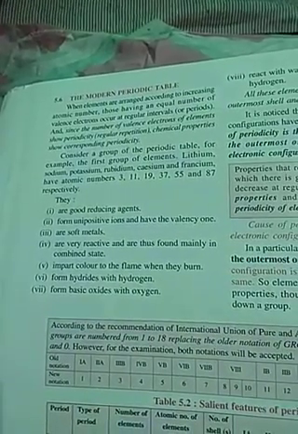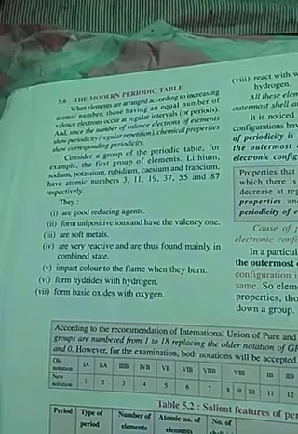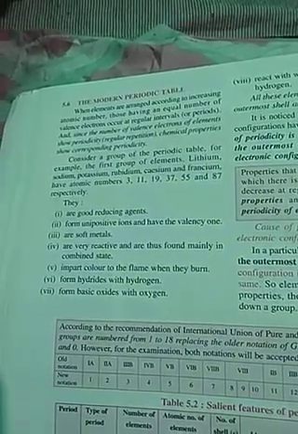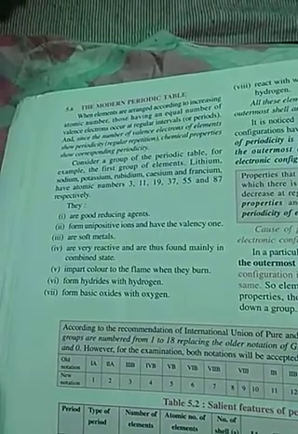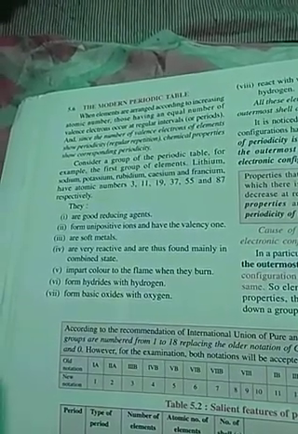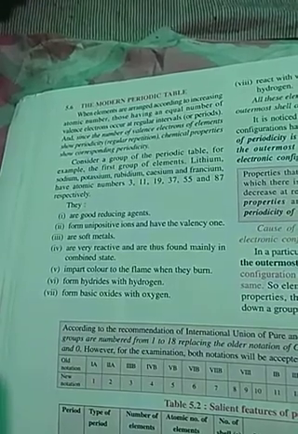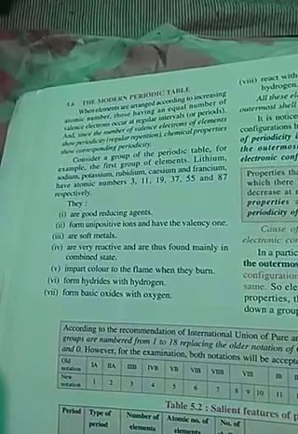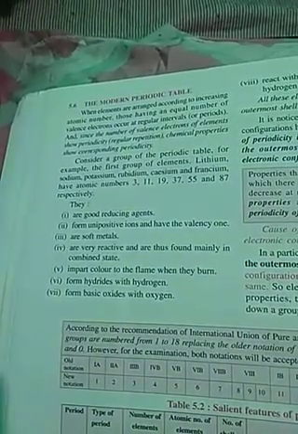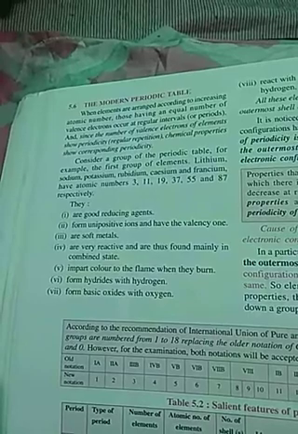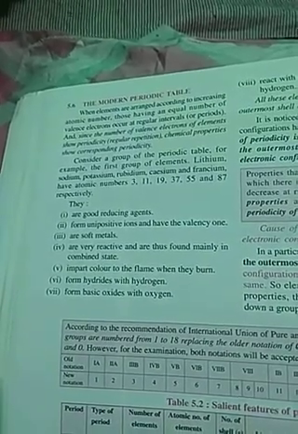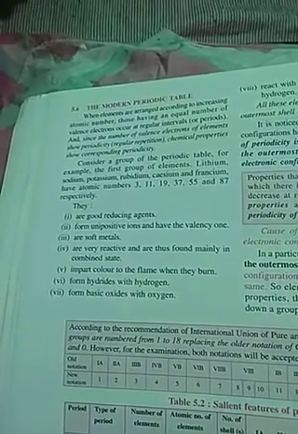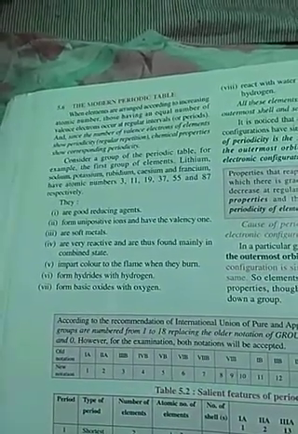So what is periodicity? The repetition of similar properties when the elements are arranged in increasing order of their atomic number. This phenomenon is called periodicity. Later on we will see the cause of periodicity. Same valence electrons in the valence shell, that is, similar electronic configuration, is the cause of periodicity.